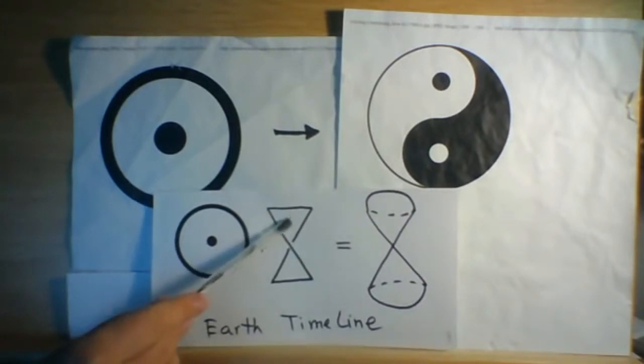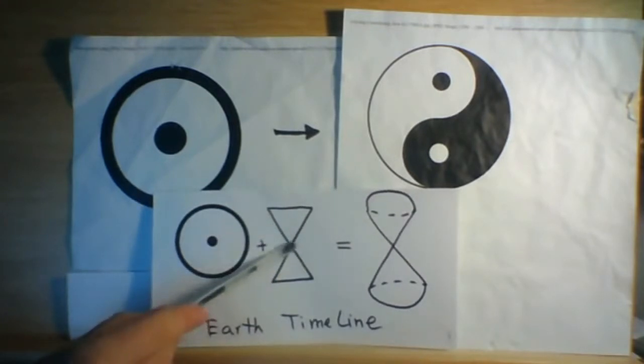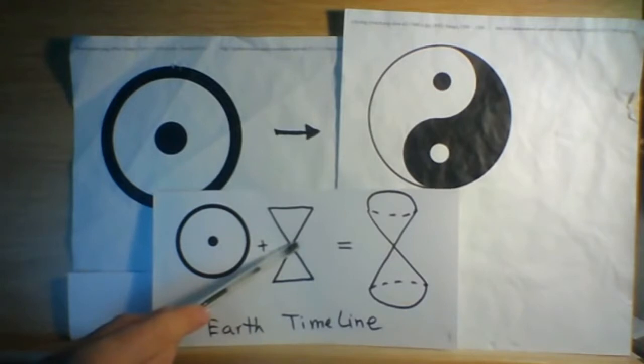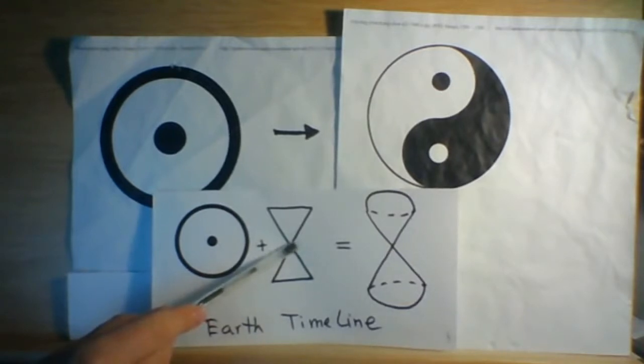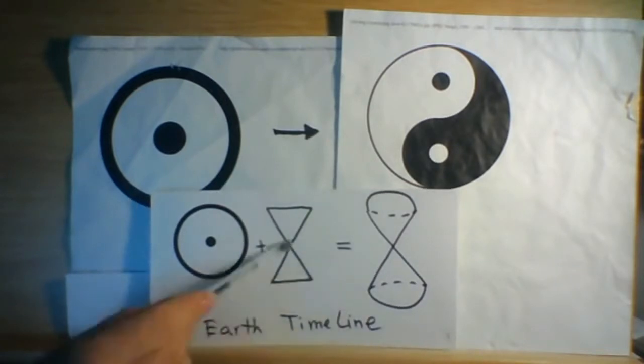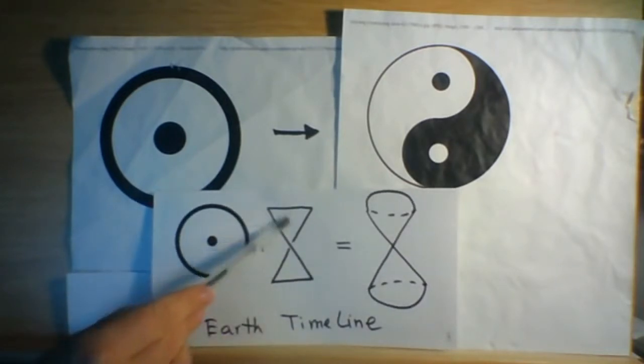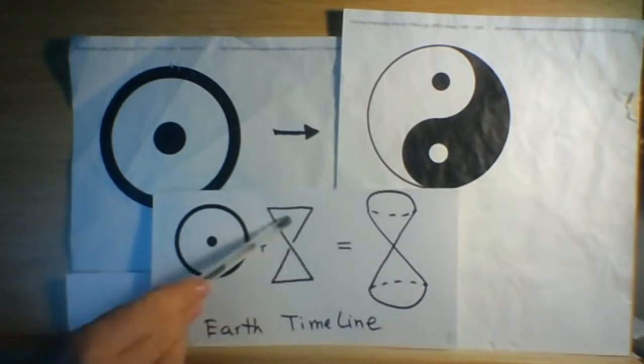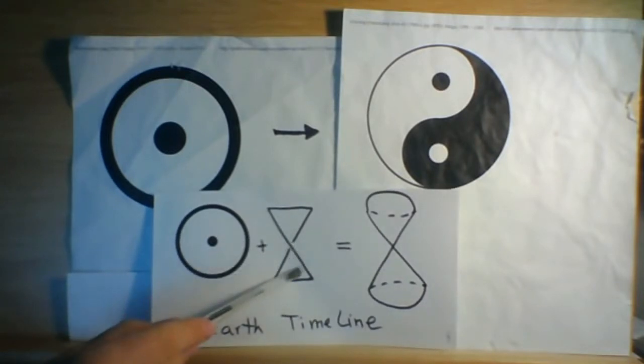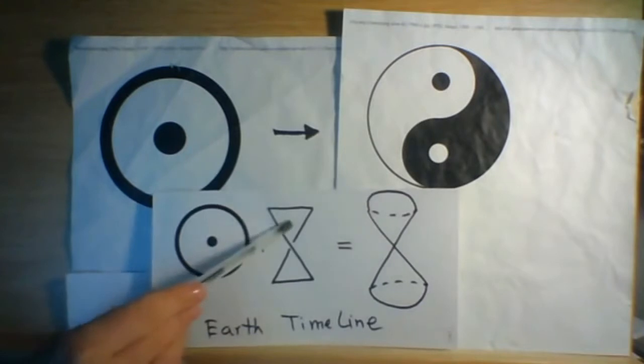Just like in that hourglass, it goes through here. Right in the middle here is the human body. Through that human body in time, on the Earth timeline, you bring external into internal, just like the sand follows through time.